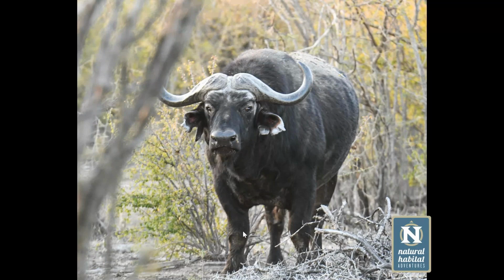The word dugga is a Zulu word for mud. Because they're getting a little bit thin on hair over their body, they often roll in mud to protect themselves. And they always look at you as though you owe them money. They just have a really particular look about them.